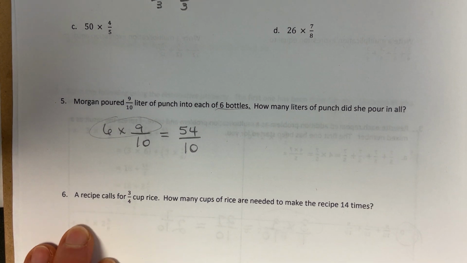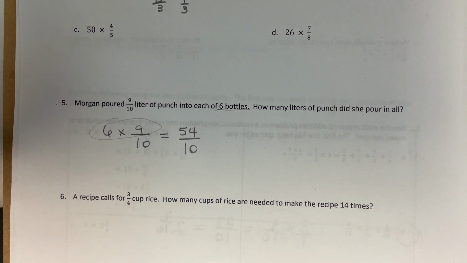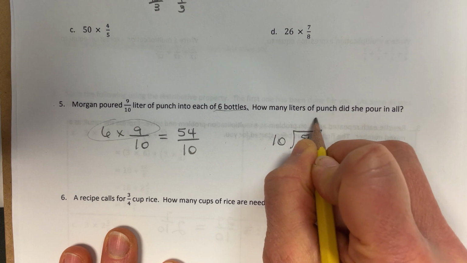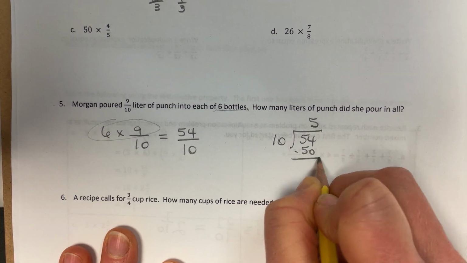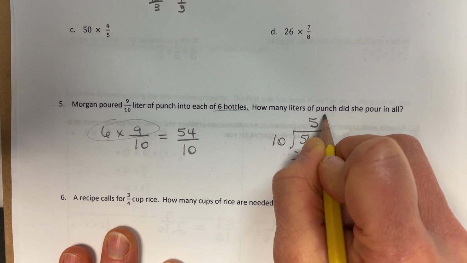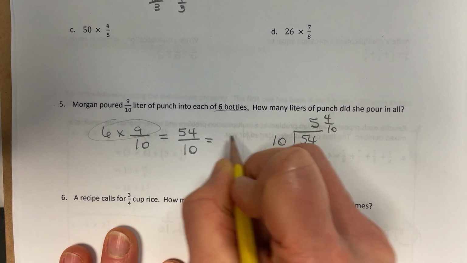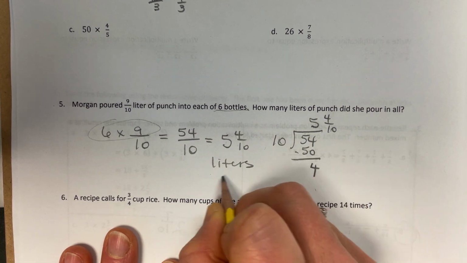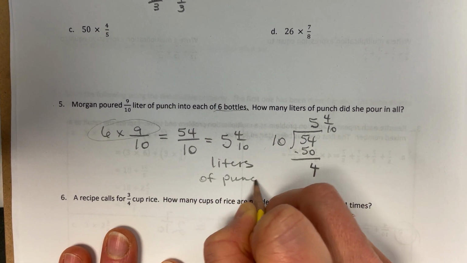Okay. Now that's improper. So you could do number bonds if you want. 10 tenths, 10 tenths, 10 tenths. So 10, 20, 30, 40, 50, right? So that's 5 whole. 10 goes into 54 5 times with how many left over? 4 left over. So 5 and 4 tenths. 5 whole and 4 tenths liters of punch.